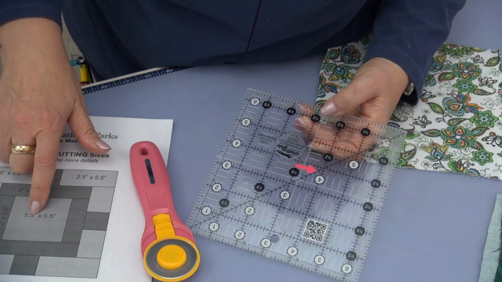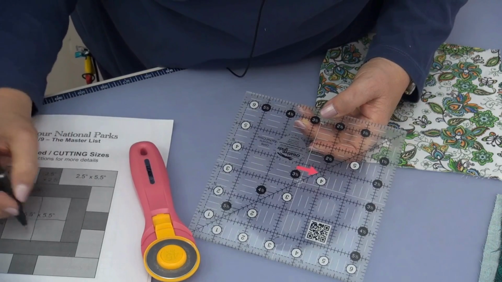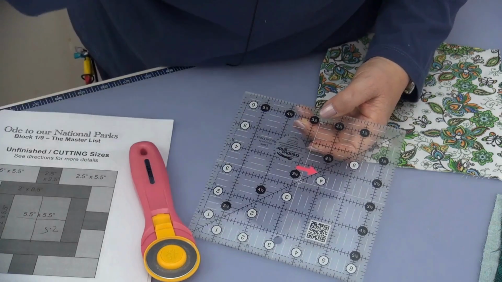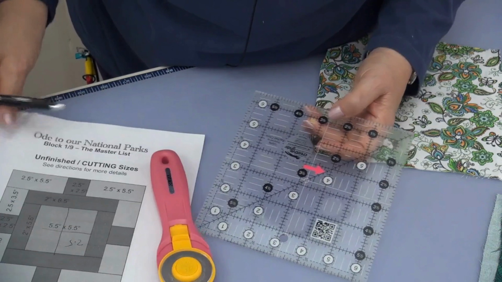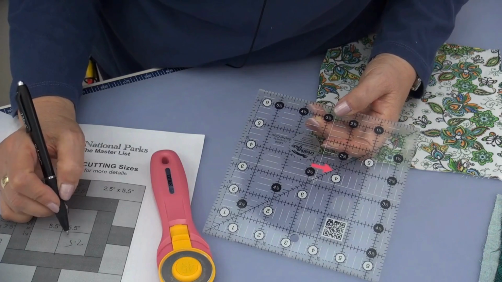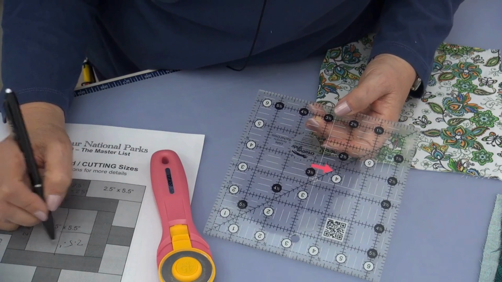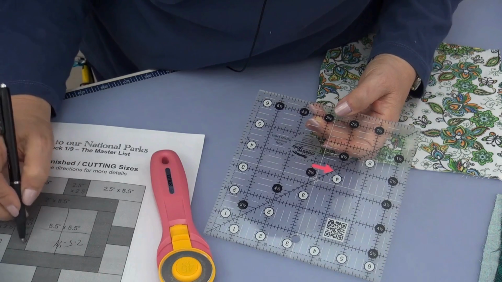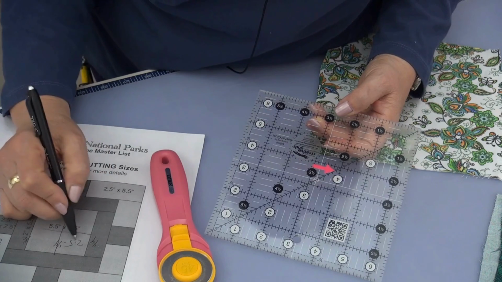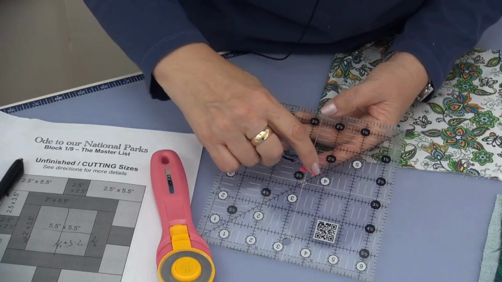Half of 5 by 5 is 2.5. So each of these quadrants is 2.5. But then I have the seam allowance. I need half of the seam allowance, so that's another 1/4, because there's 1/4 over here, 1/4 over here. So I need 2.5 plus 1/4, which is 2 3/4. So I am going to put 2 3/4.